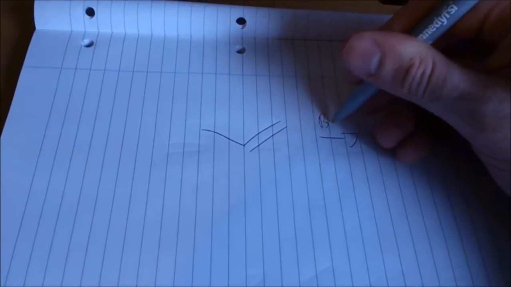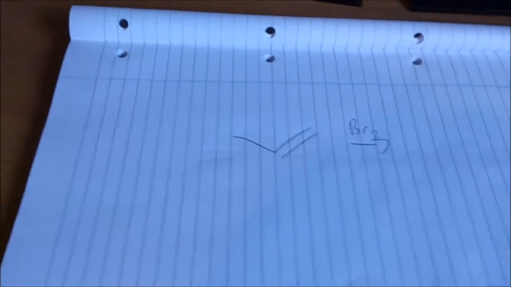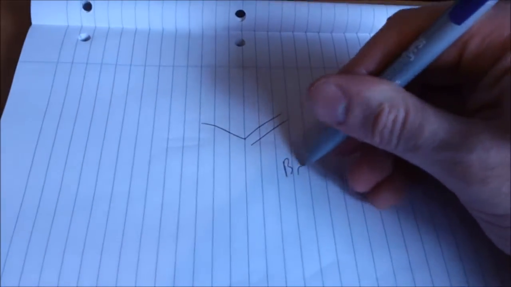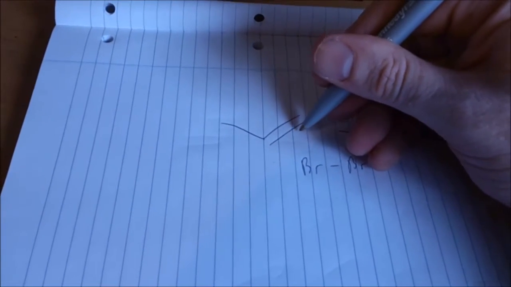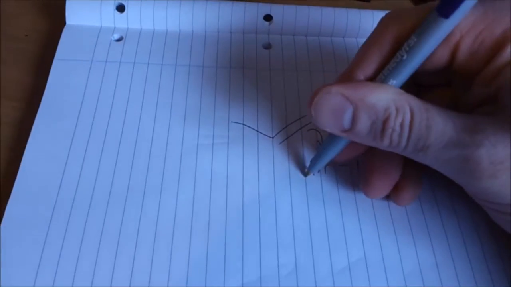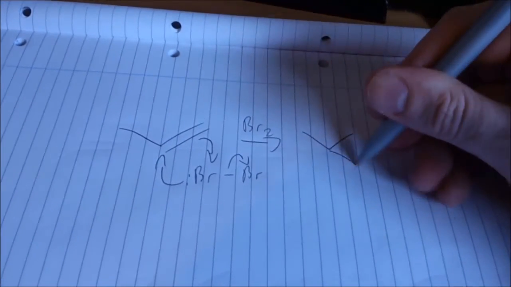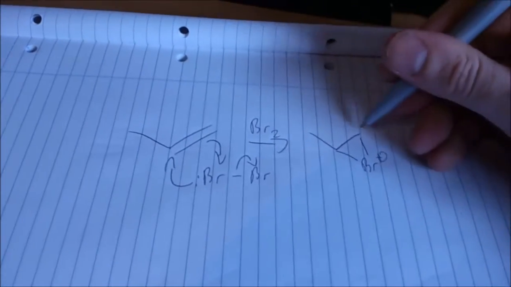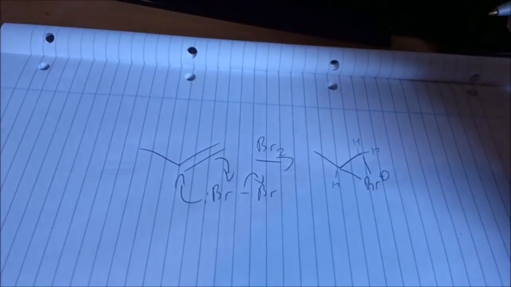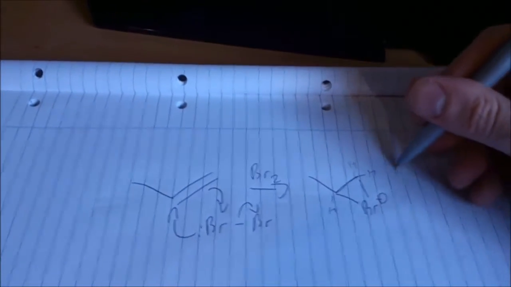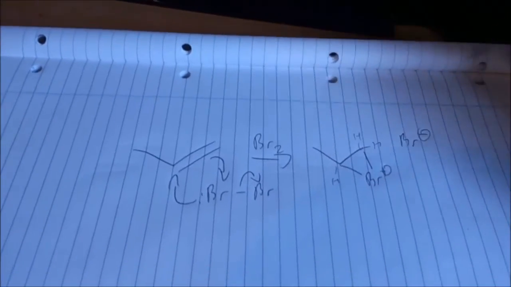But if we take propene and we react that with Br2, this is a fairly complicated way of looking at it, but if we take a lone pair from there, what you actually end up with is that happening, which as an intermediate gives you a bromonium ion like that, hydrogen, hydrogen, hydrogen, and then Br minus, and then this will ring open this strange three-membered ring here, like so, to give you your dibromopropane.